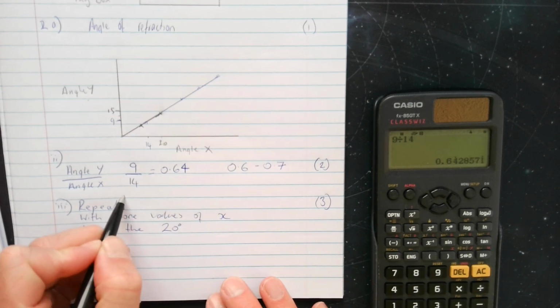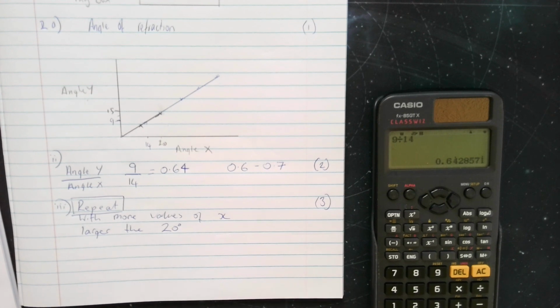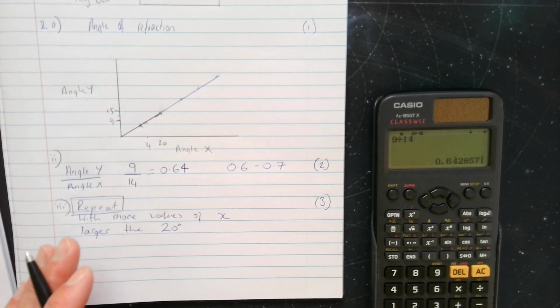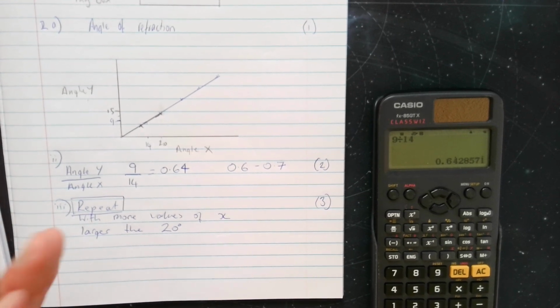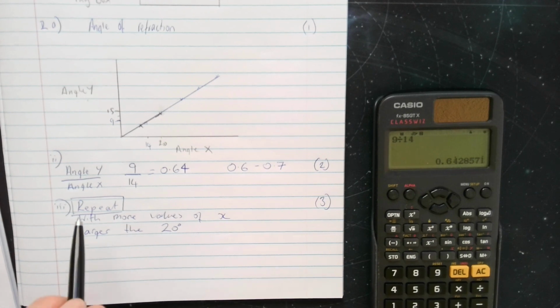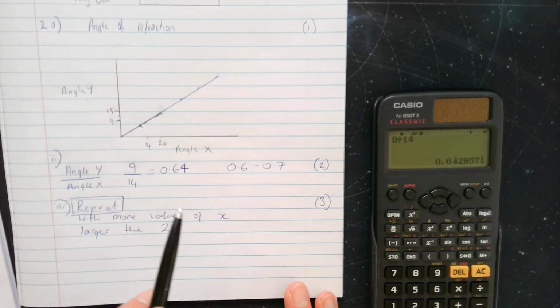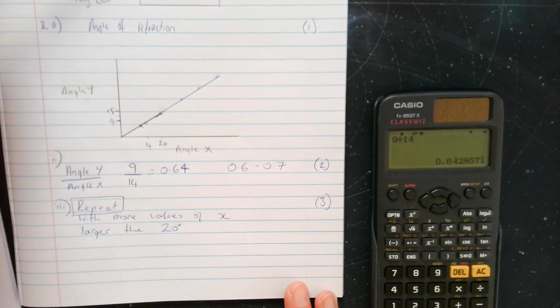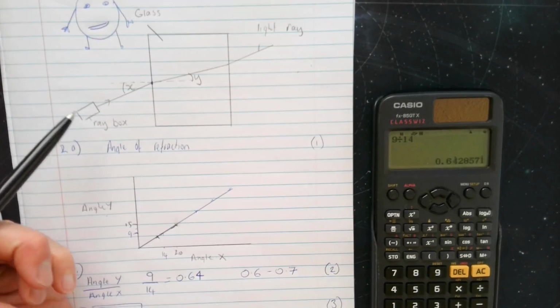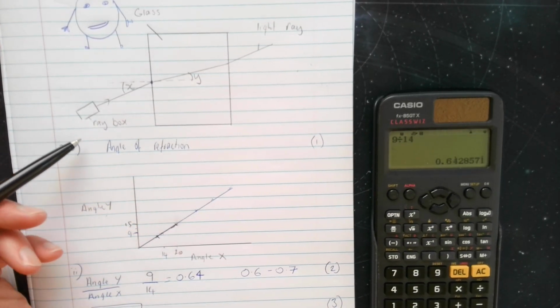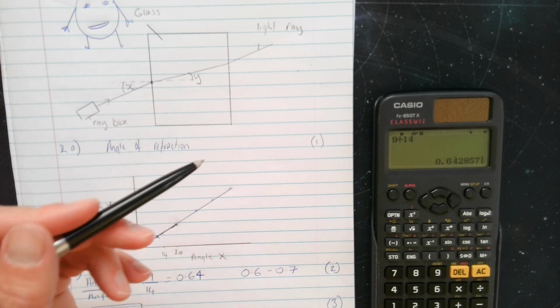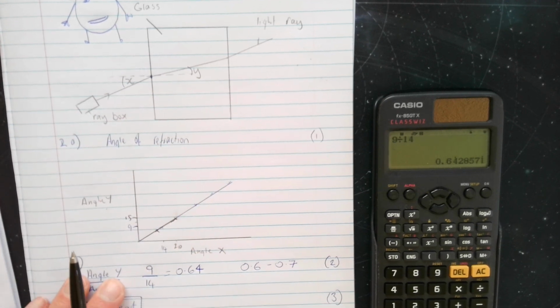Now, just a little note on repeat. If you get a question on how to improve a method, you're never going to get marks for saying that you should repeat it. If it's how should you improve the method, you need to talk about specific ways in which the experiment was done that you would change or adjust. Repeat does work here because we're trying to get more data, so we need to repeat the same method but changing the angle of incidence. The method's the same. We shine a ray of light into the block and we measure angle Y. We're just repeating with more angles of X.